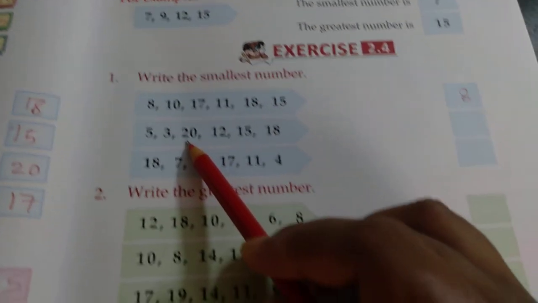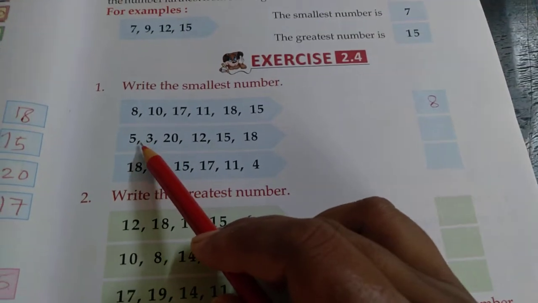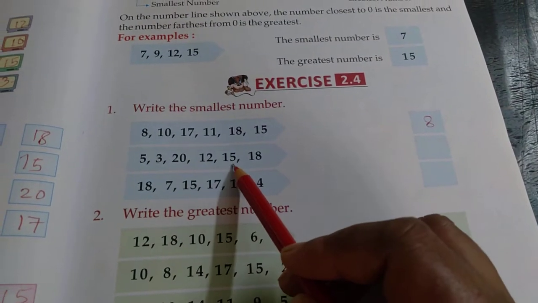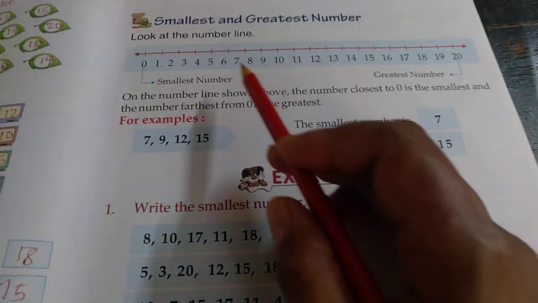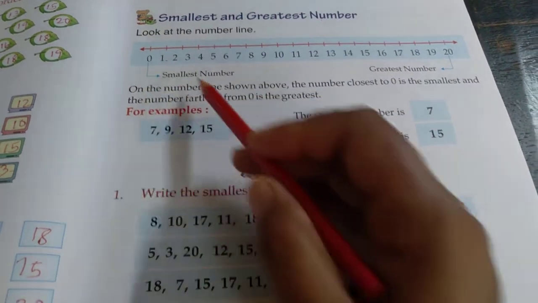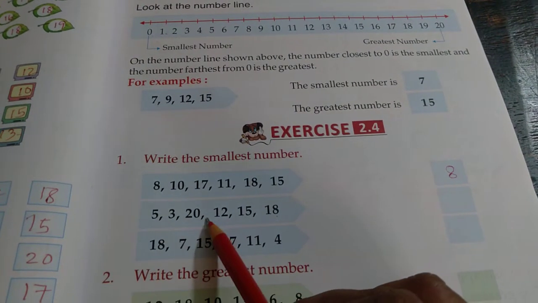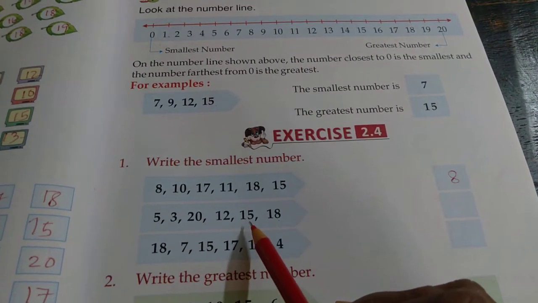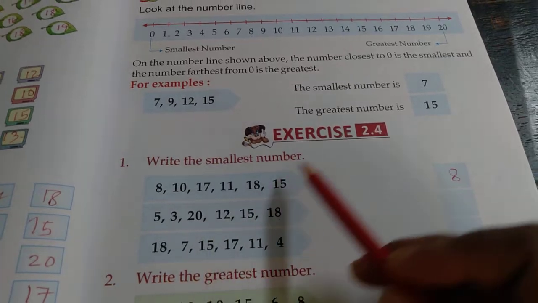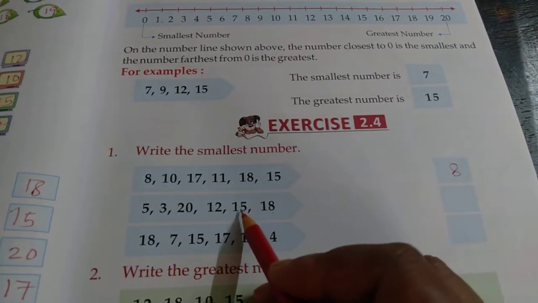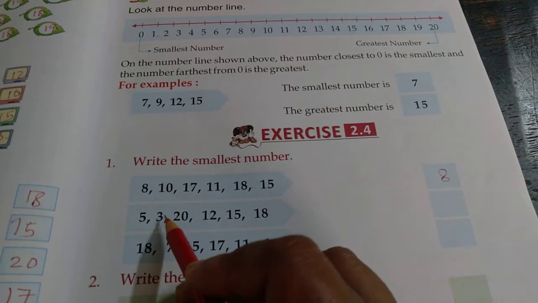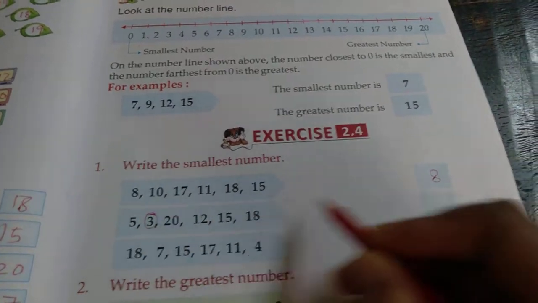Now if you consider the numbers 2, 5, 3, 20, 12, 15, 18, which is the smallest number? 3, because 3 is closest to 0. Then 5, 12, 15, 18, and 20 is the farthest one from 0. So 20 will not be written here because 20 is the greatest number. So here the smallest number is 3.